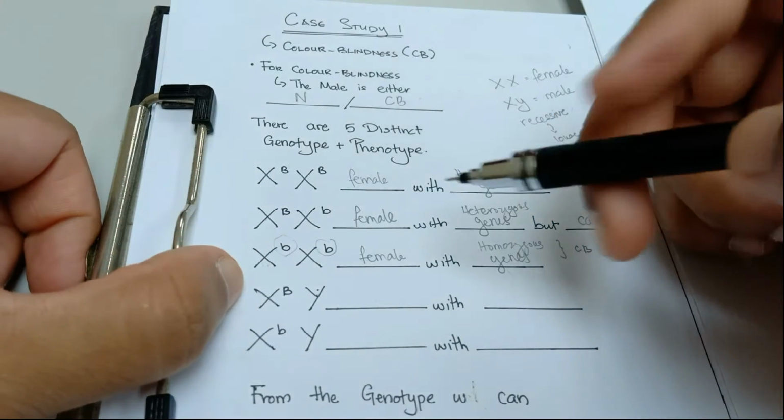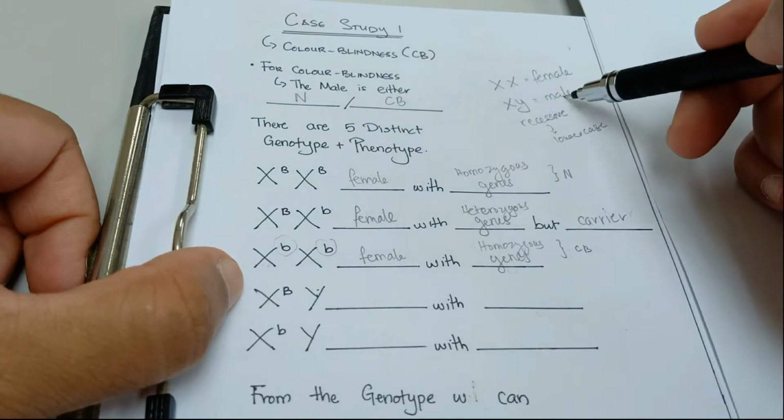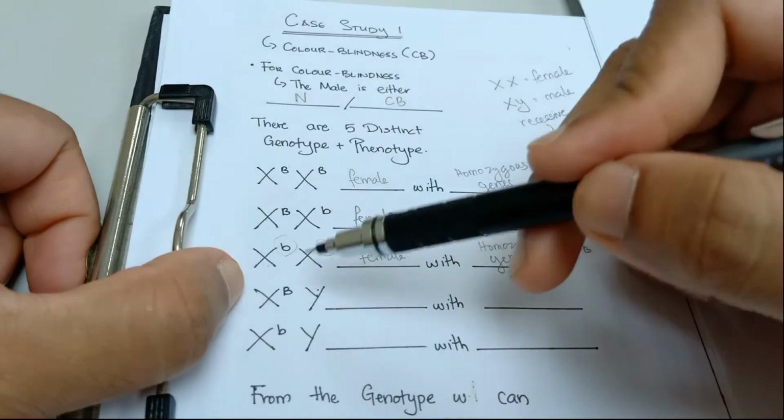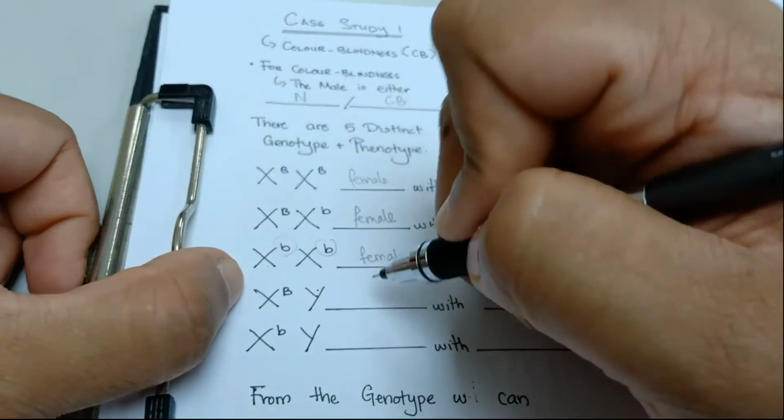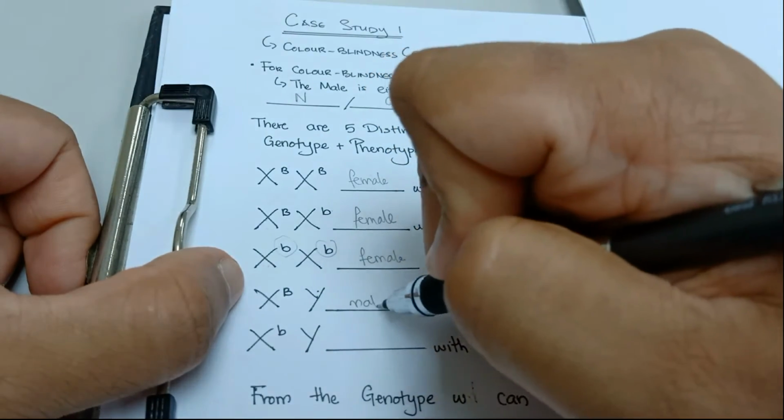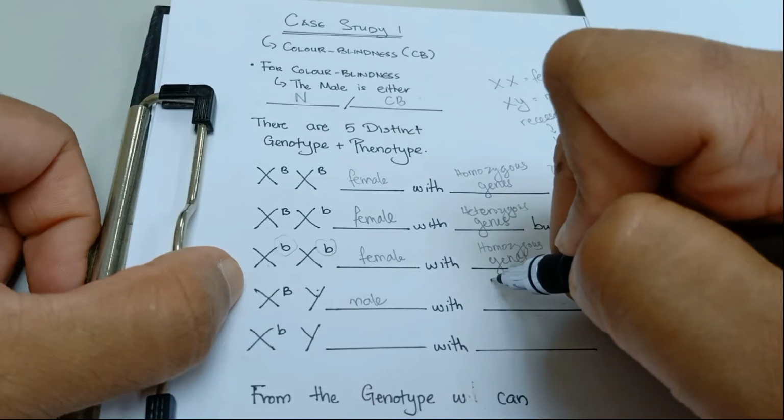The fourth one, XY, males. Okay, male, it doesn't carry any lowercase, so this is male with heterozygous gene.